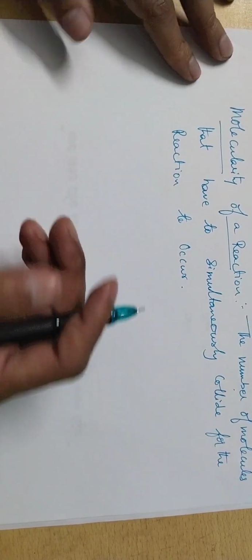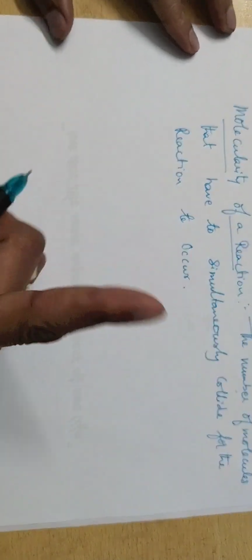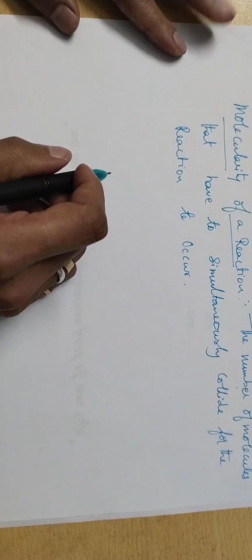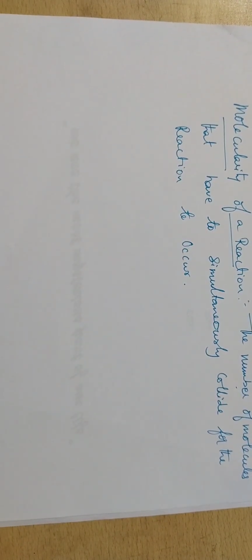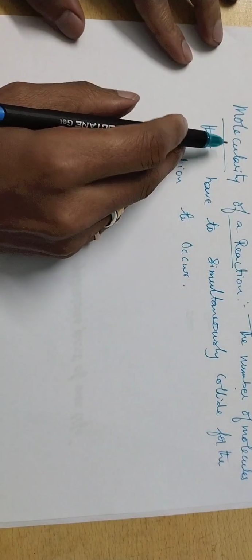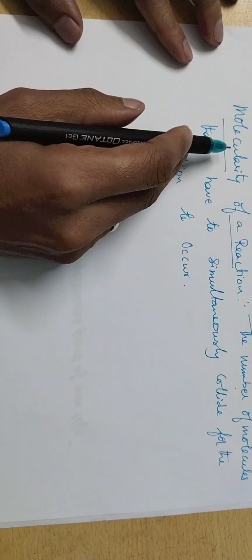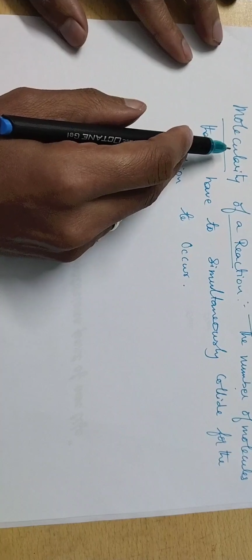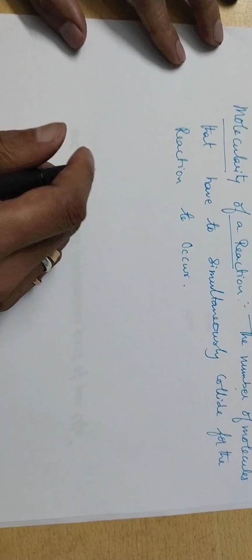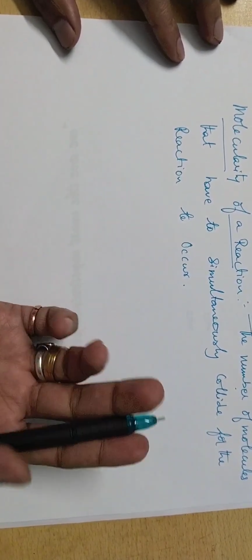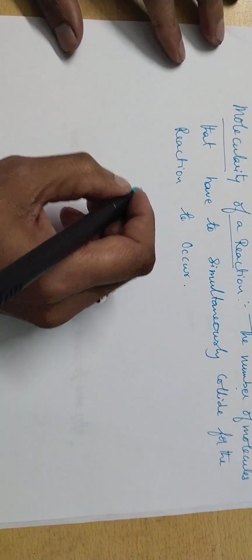there are no zero molecular reactions. You need at least one single molecule for the reaction to occur. So order can be zero order, but molecularity can never be zero, and it is always a whole number. Molecularity of a reaction is always a whole number, it can't be a fraction. Order of the reaction can be a fraction. Remember this. Even this question can be framed in MCQs as a direct question for you.